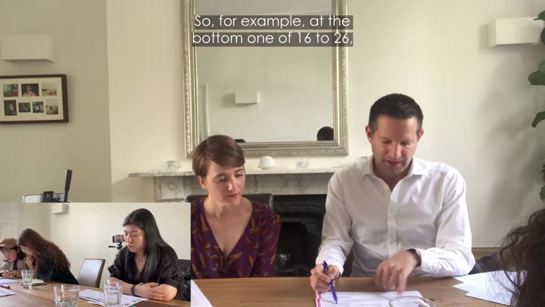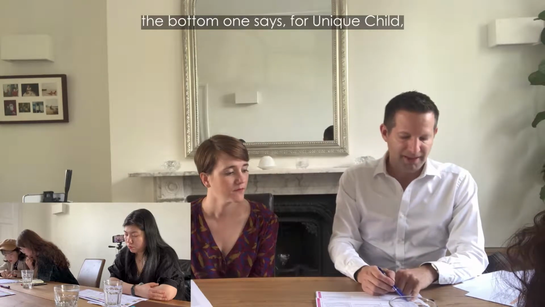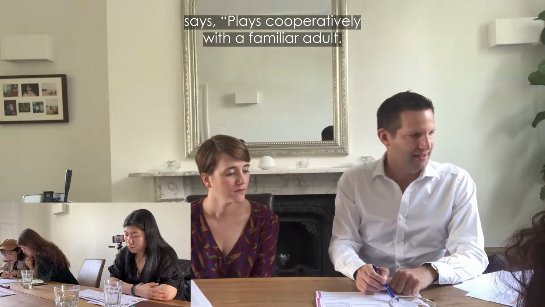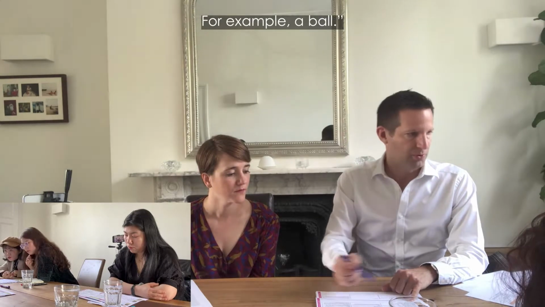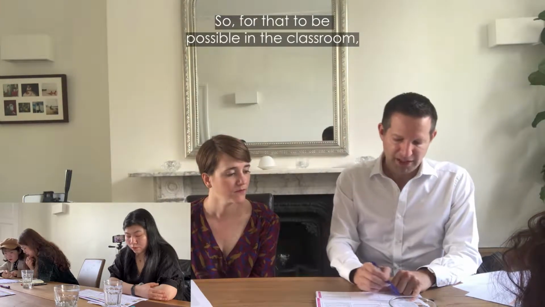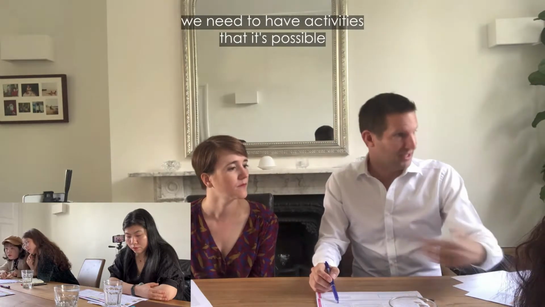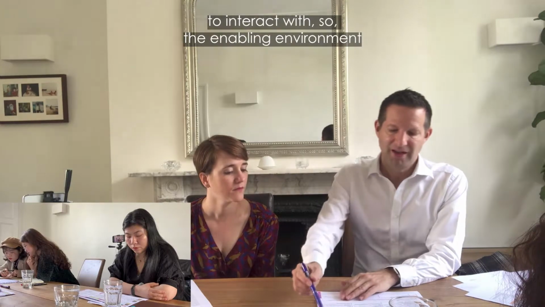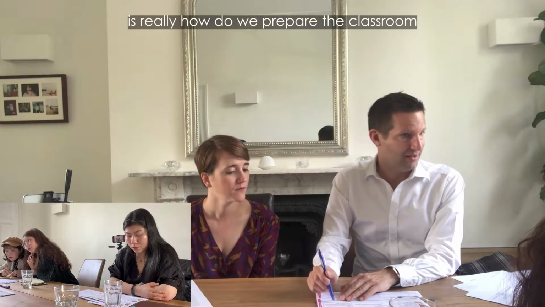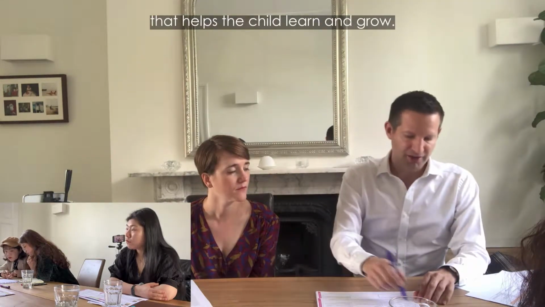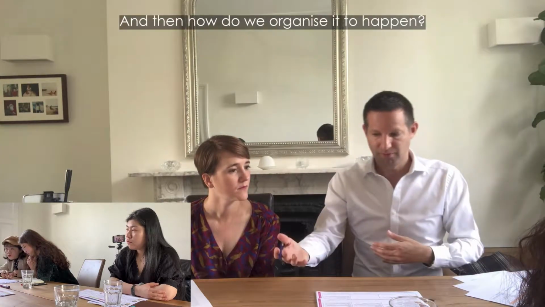So for example, in the bottom one of 16 to 26, the bottom one says, for a unique child, it says, plays cooperatively with a familiar adult, for example, a ball. So for that to be possible in the classroom, we need to have activities that it's possible to interact with. So the enabling environment is really, how do we prepare the classroom that helps the child learn and grow? So there's the two halves, what can the child do, and then how do we organise it to help them?